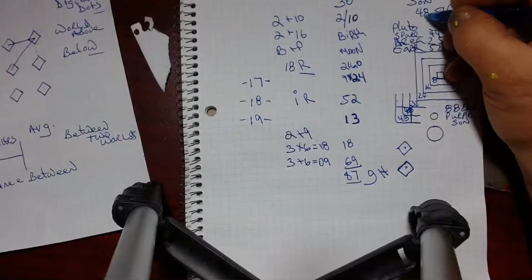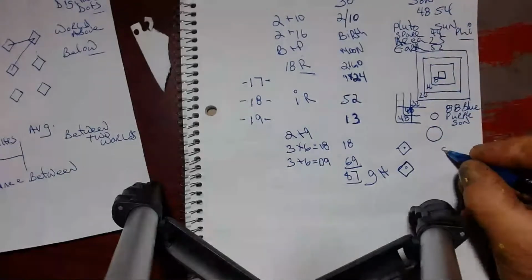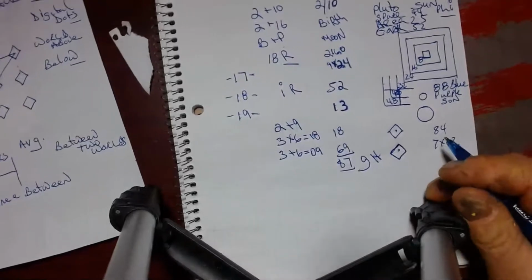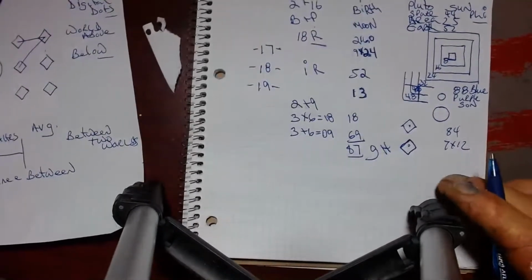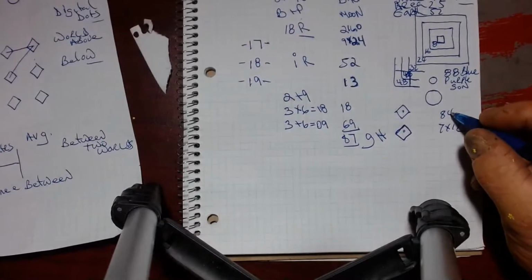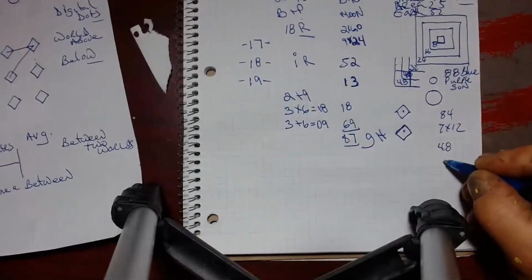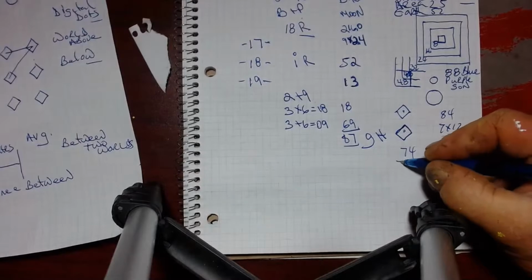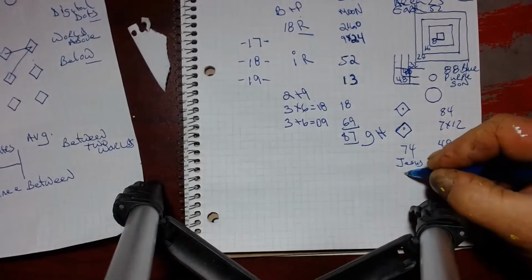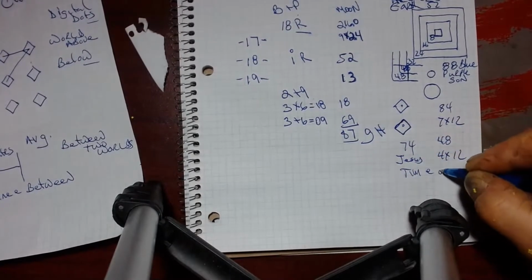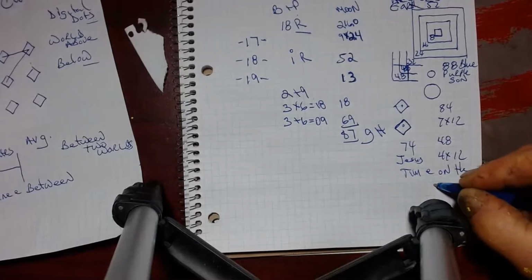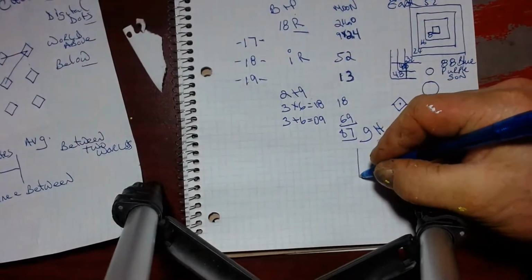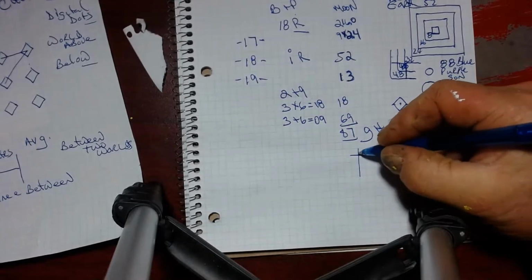Pluto is numeric value 84. 84, okay, is 7 times 12. Something to do with the red sun. The 48 is 4 times 12. And 7 and 4 will create Jesus, time on the cross. I mean, I'm not really sure. This is what it says. I don't know what anything means.